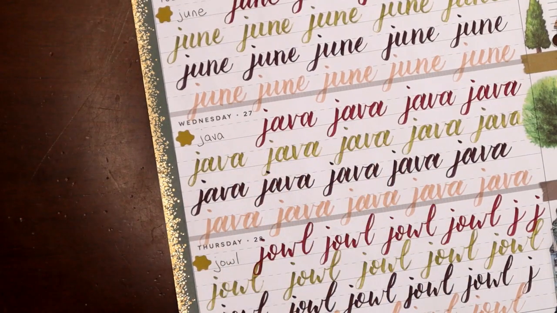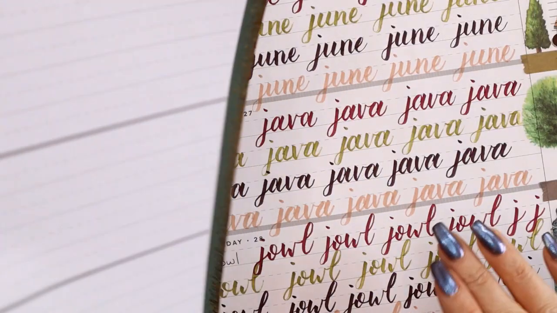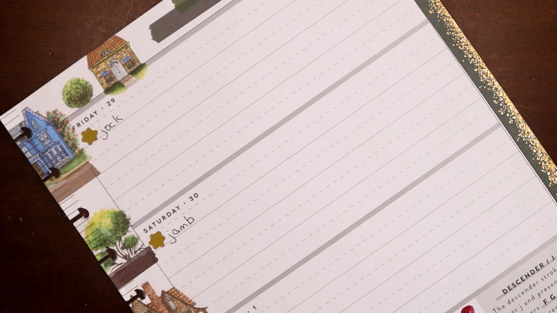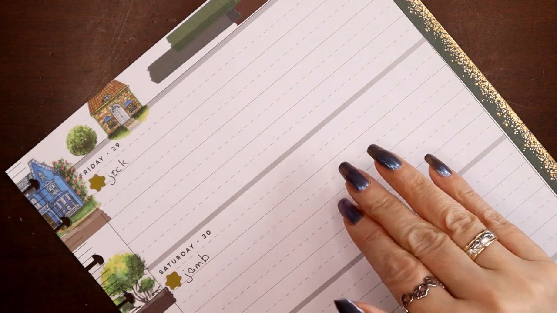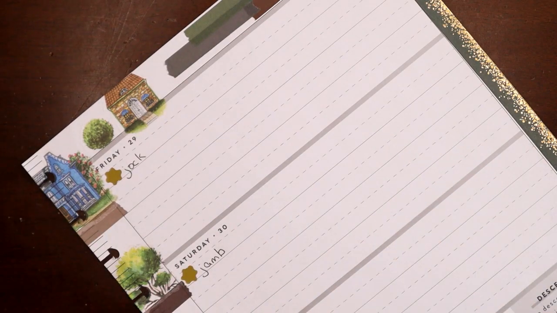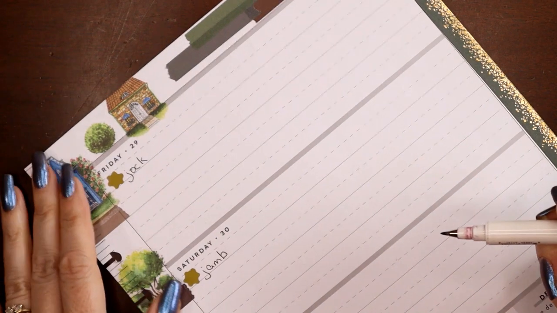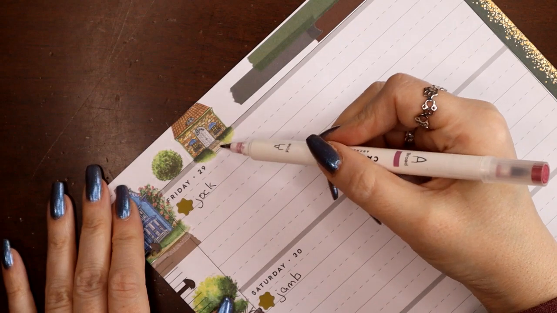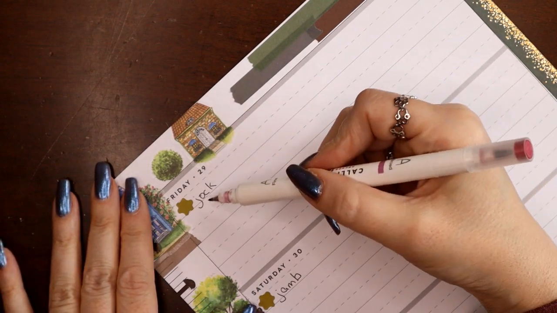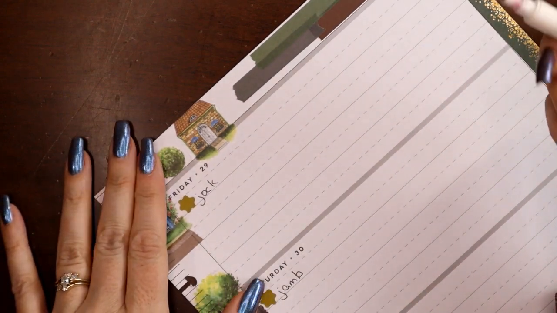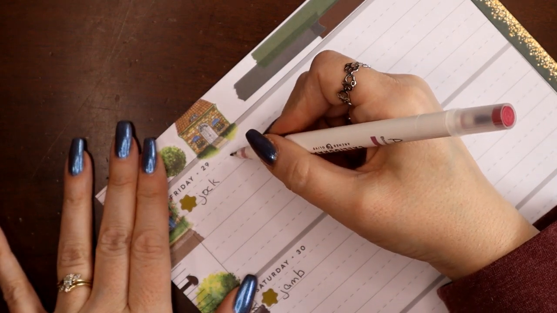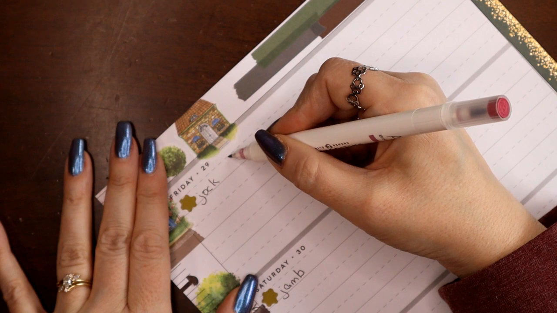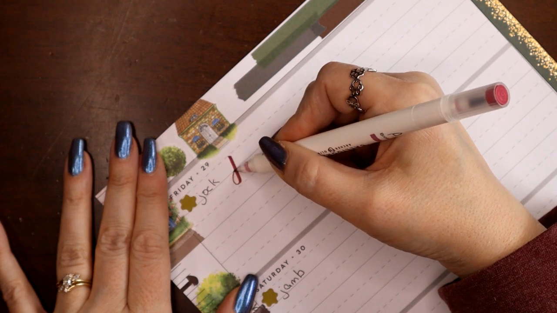All right, one page done. We're going to go with jock, so another ascender mix. So we're going to have that same kind of spacing that we're going to have to play with. And I have a big sticker there, but really as long as the K clears it, I'll be fine. So I'm just going to start a little bit further right than I would normally.